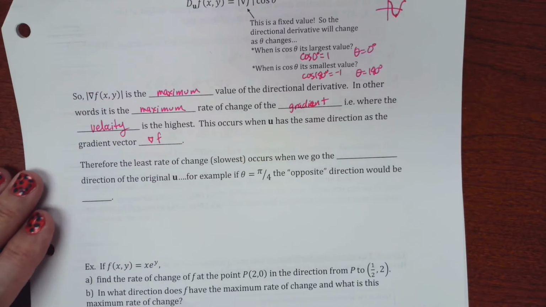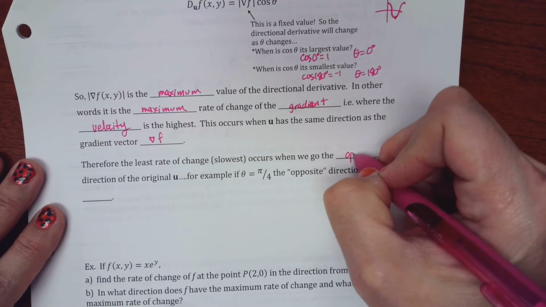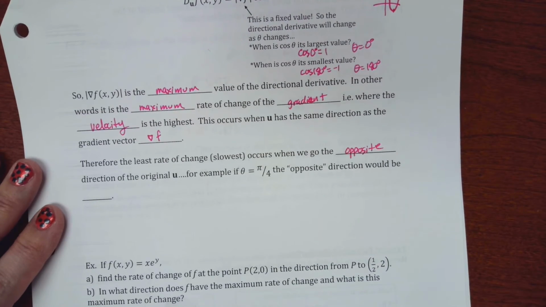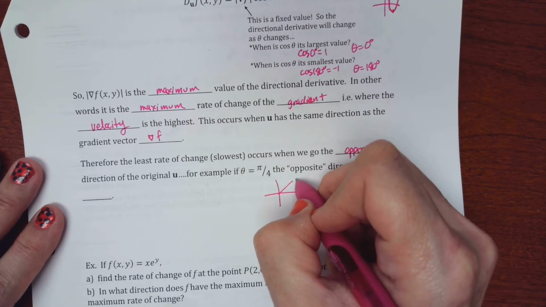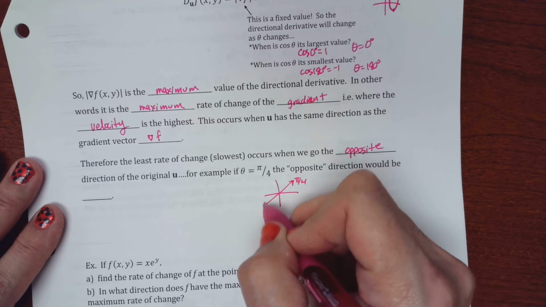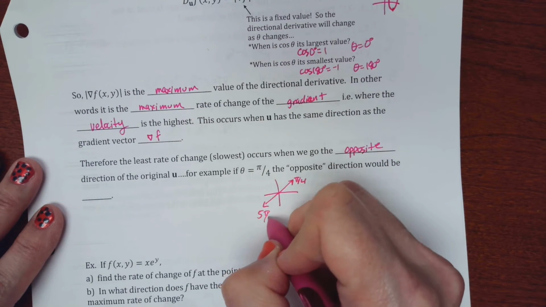Right, so therefore the least rate of change occurs when we go the opposite direction. Okay, so for example, if you drew pi over 4, the opposite of that would be this way, so that would be 180 degrees later, so 5 pi over 4.